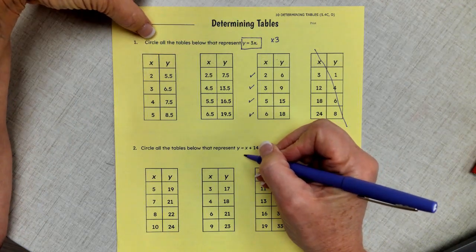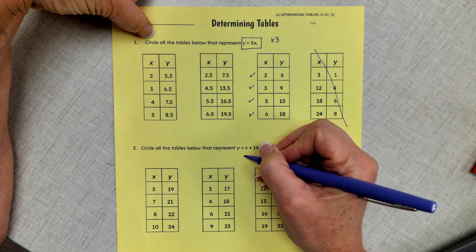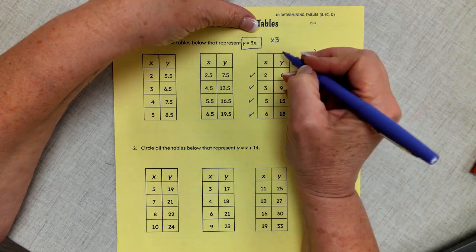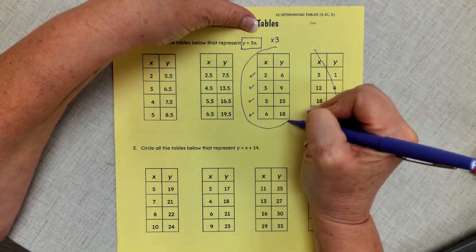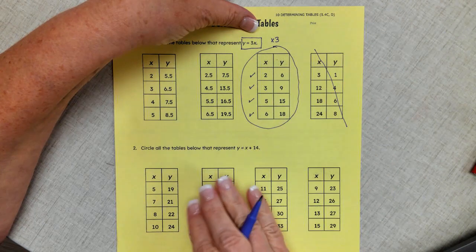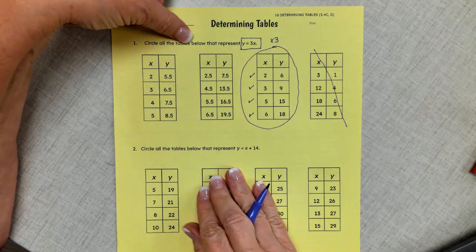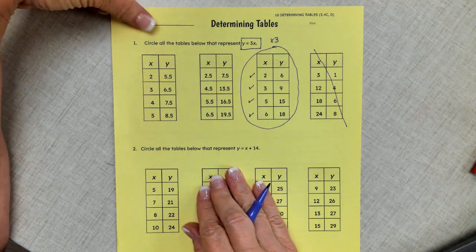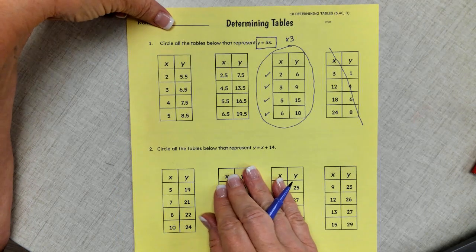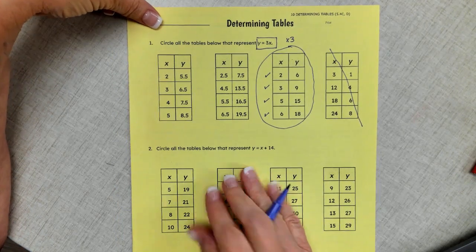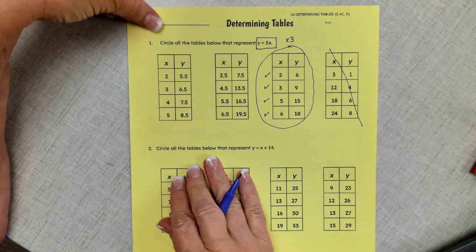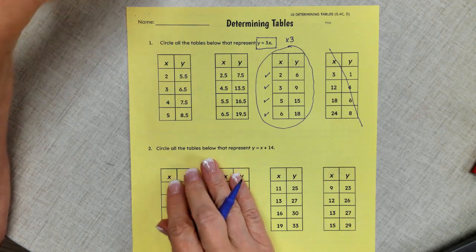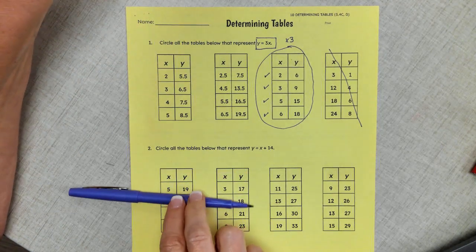So I'm supposed to circle tables that represent y equals 3x. I'm going to be circling that one for sure. But it says tables with an S as if there could be more than one. So now I think we're going to have to be brave and do some investigating of these decimal numbers. We're going to look at that in the next video.